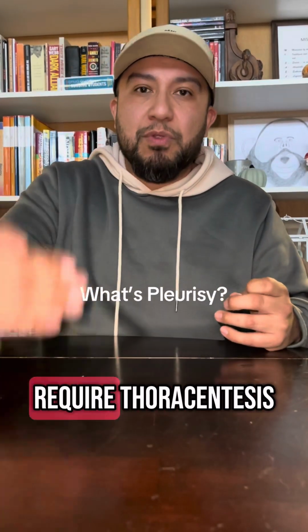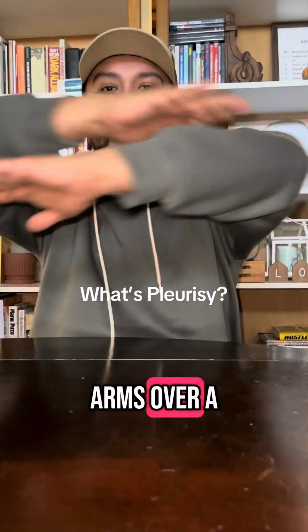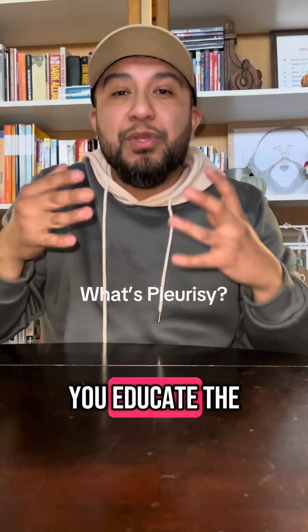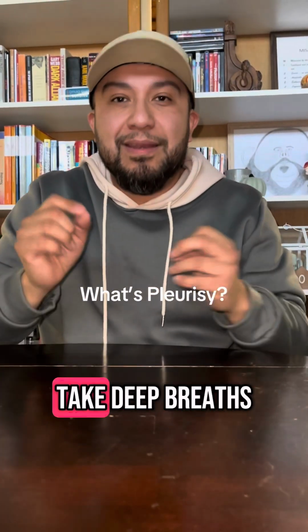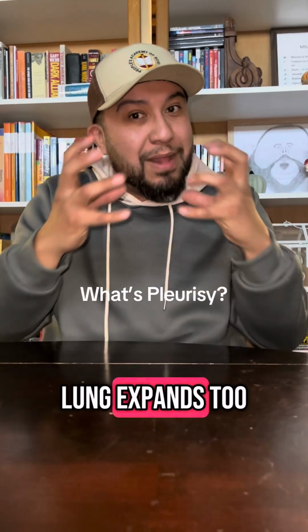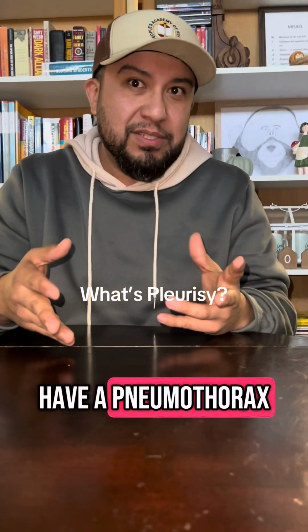So these patients require a thoracentesis. That's when you sit the patient in a high Fowler's position, you put their arms over a bedside table, and you expose the area that the doctor's going to insert the needle. You educate the patient to not take deep breaths or to not cough as the needle is being inserted, because if the lung expands too much and the needle touches it, it might pop, and now you have a pneumothorax.